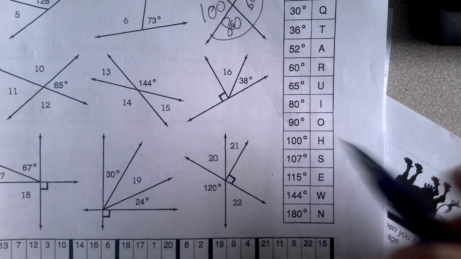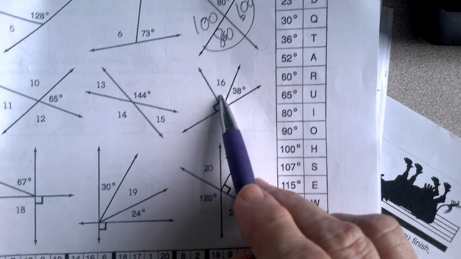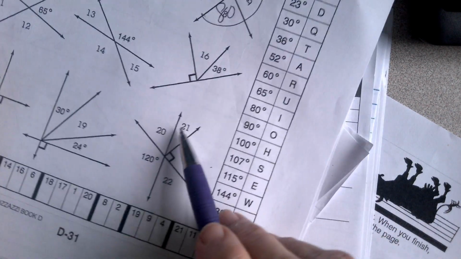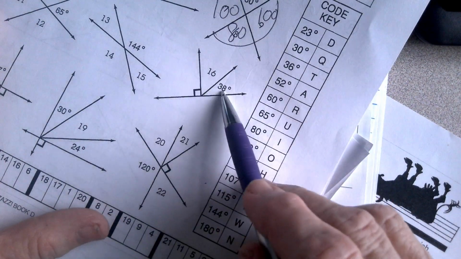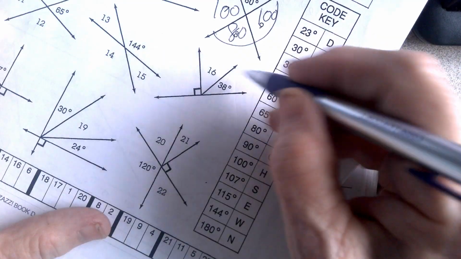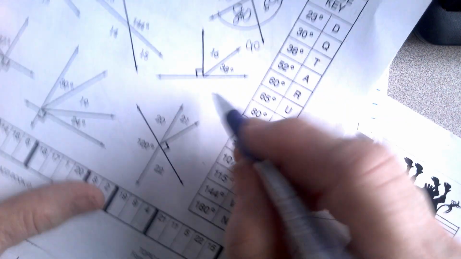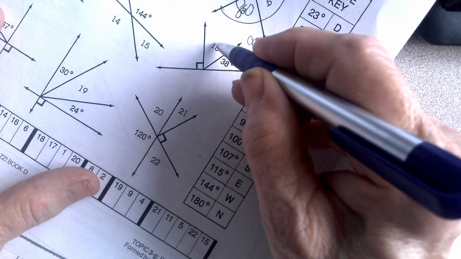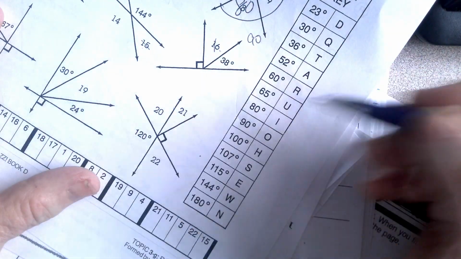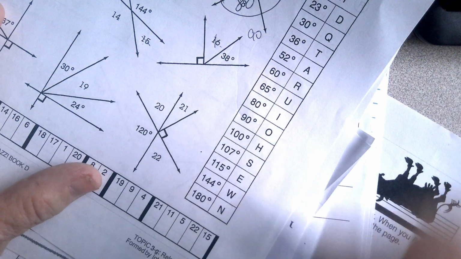I'm going to go straight down. So how do we find this angle, this 16? You add up the angle. These two together add up to be 90. So I would just take 90. They're just saying this is angle problem 15, problem 16. That's not the degree of the measure.